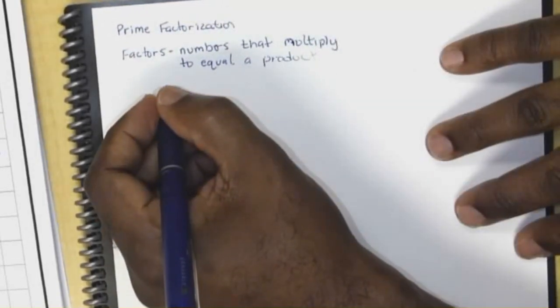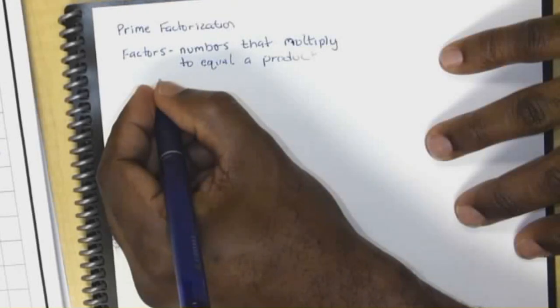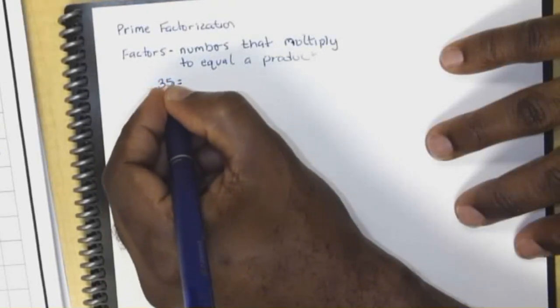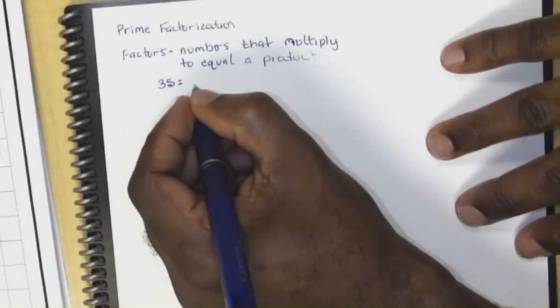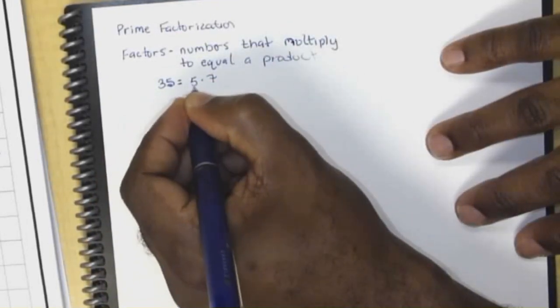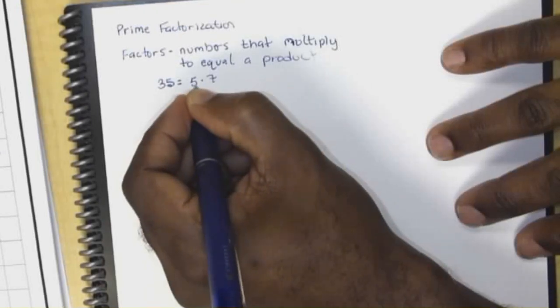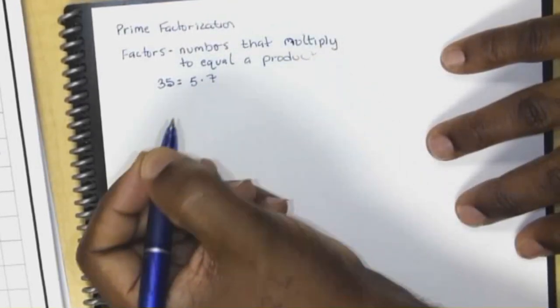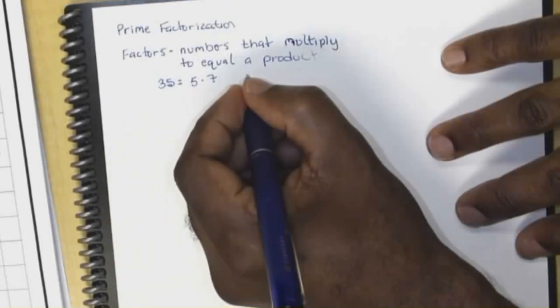For instance, 35 is our product. What numbers can we multiply to get 35? 5 times what? That's right. So 5 and 7 are factors because these are the numbers that we multiply to equal what? 35. What's another way to get 35?